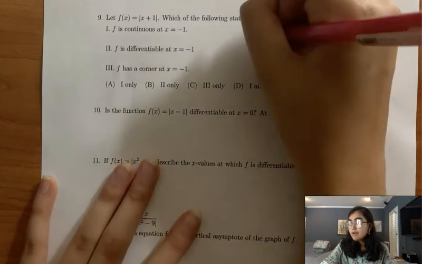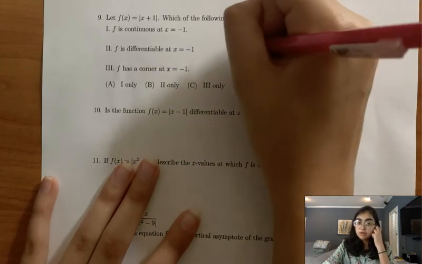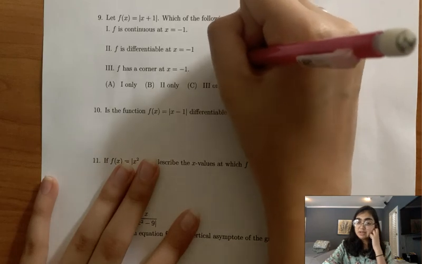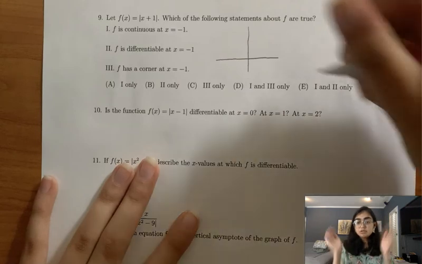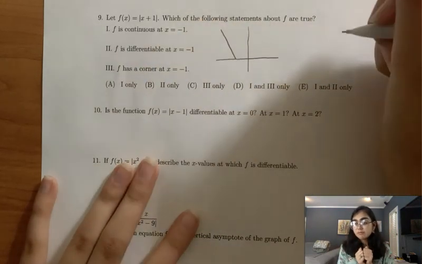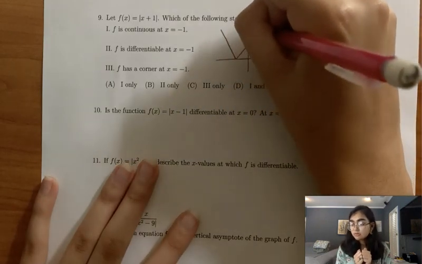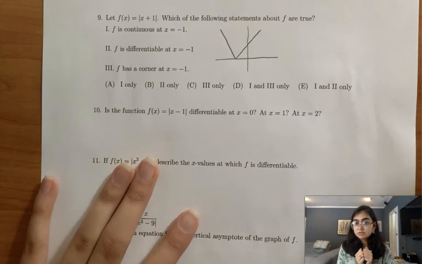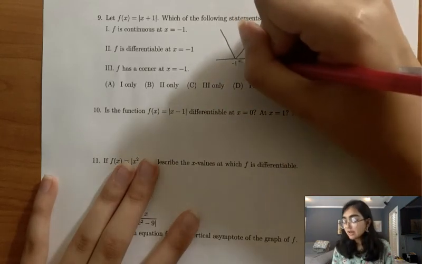For my graph, I'm going to have that V shape, that classic V, that is an absolute value graph. My point where the 2 lines meet is actually going to be at -1, right? That little point, that tip, is going to be at -1.